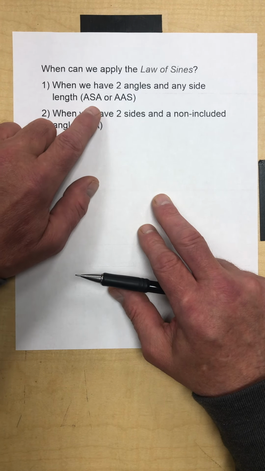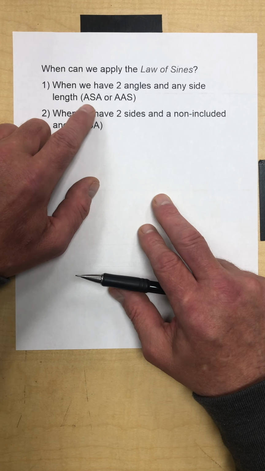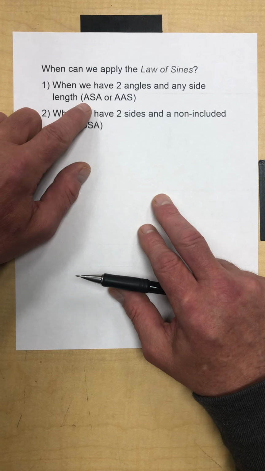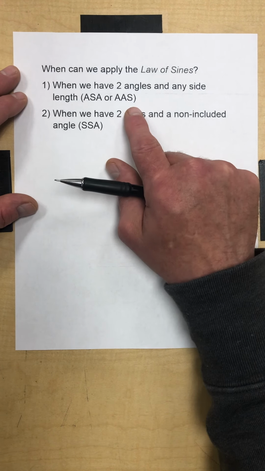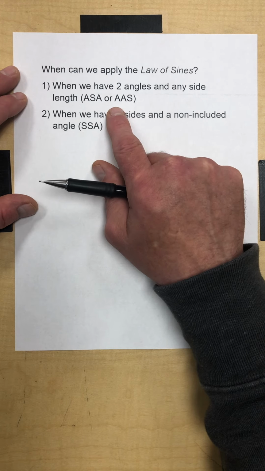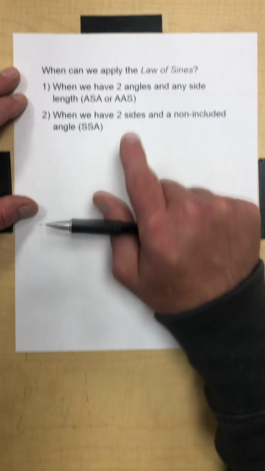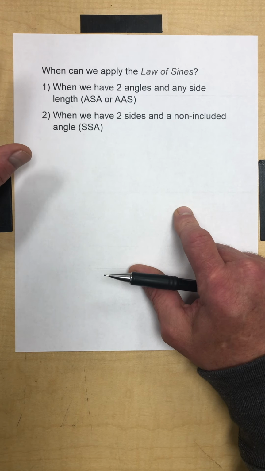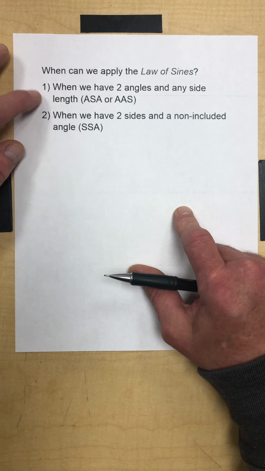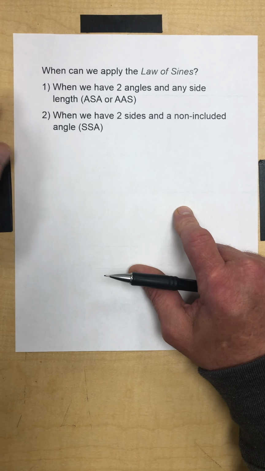That side length could be an included side between the two angles, so you would know an angle, an included side, and then an angle, or it could be a non-included side, so you could know an angle and a non-included side. The important thing is that you know two angles and one side length. This is a situation we're going to work with today.